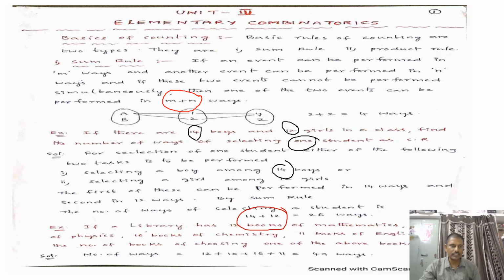So like this we can do problems on the sum rule, right? We can do so many problems like this.